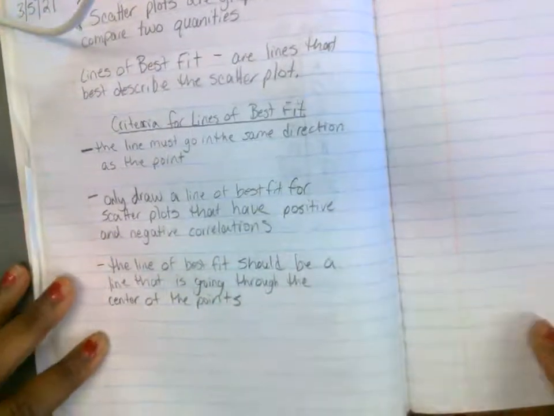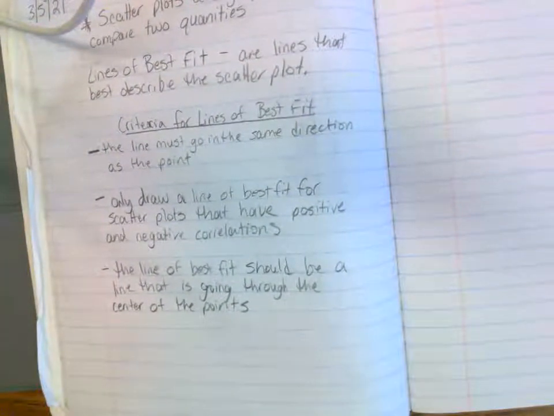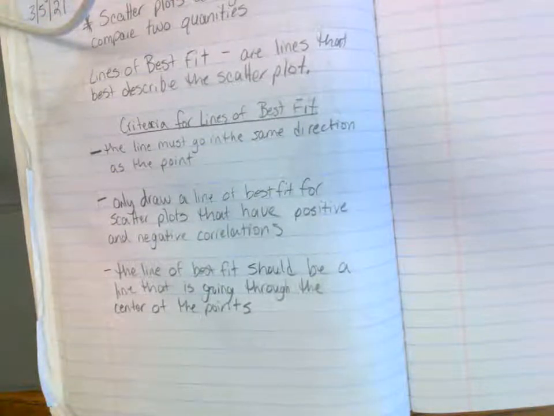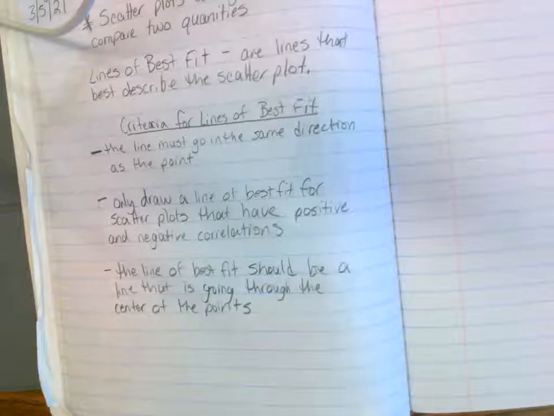And I'll pause, give you a chance to write, okay?